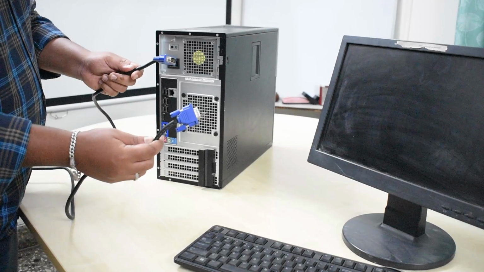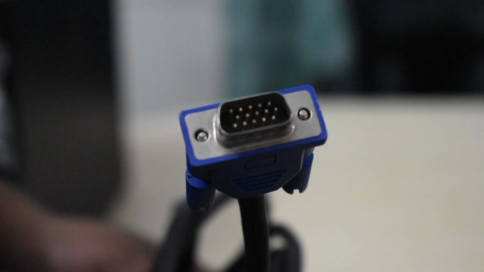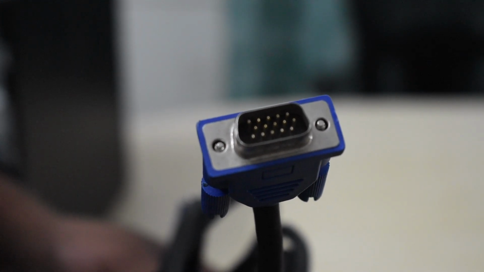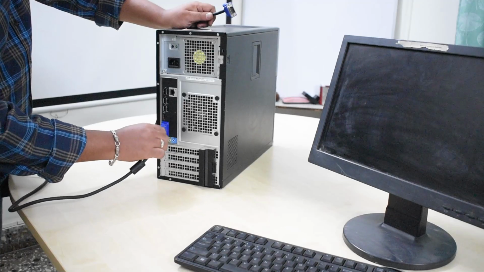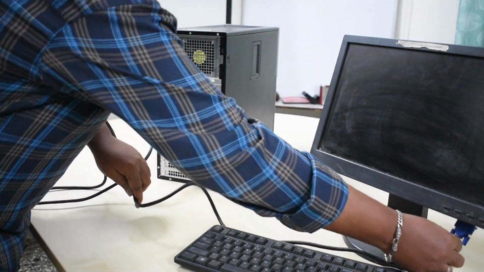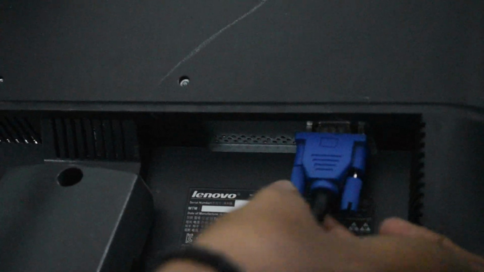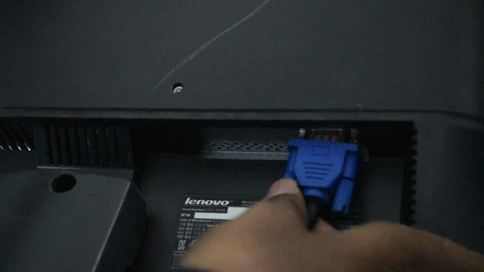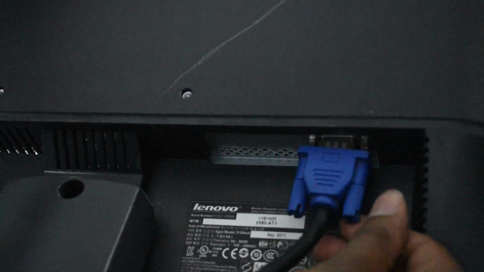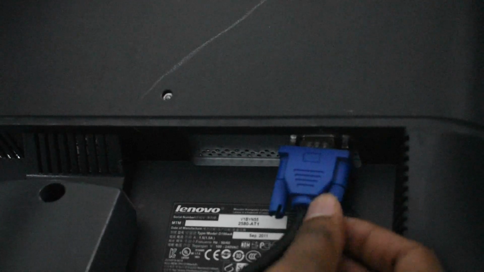First, we will start with connecting the monitor to the CPU. For this, we are using a VGA cable. One end of the cable should be connected to the CPU and the other end should be connected to the monitor. Make sure the screw is tightened so that there is no loose display connection.